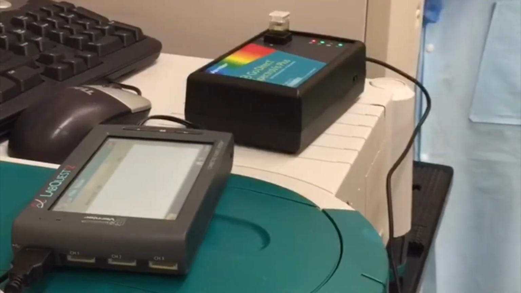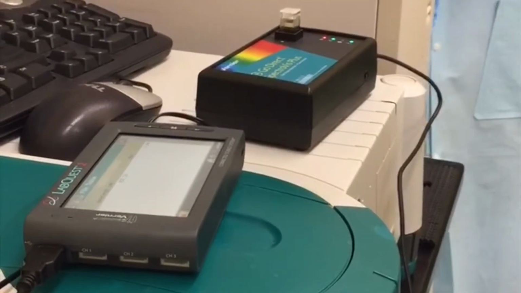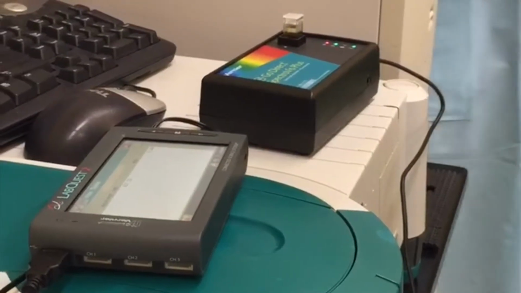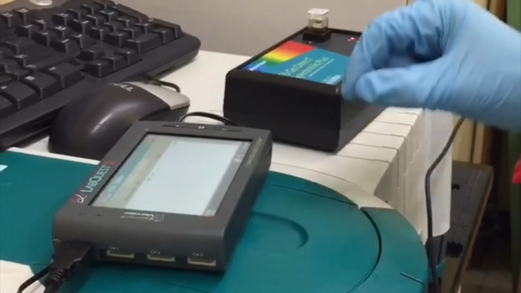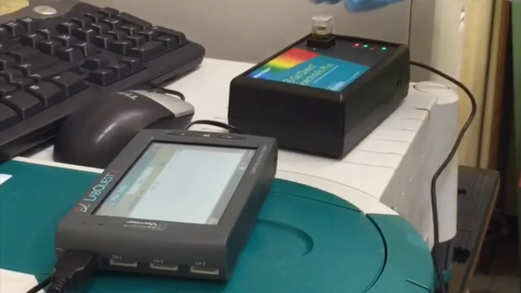Each absorbance was taken at a wavelength of 427 nanometers. The absorbance reading was then recorded, and the sample was placed back into the drug-release solution to maintain constant volume.